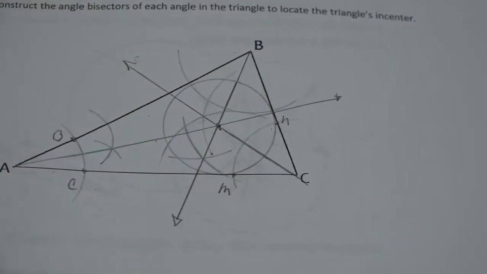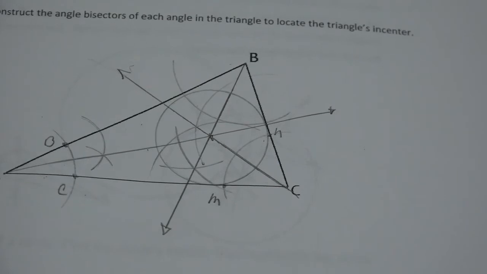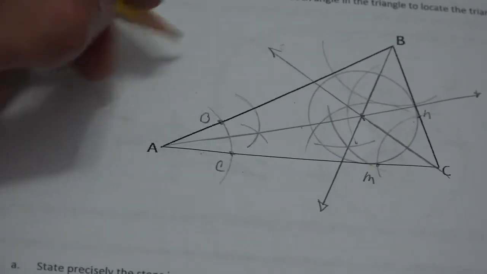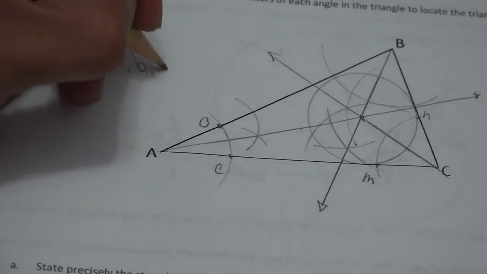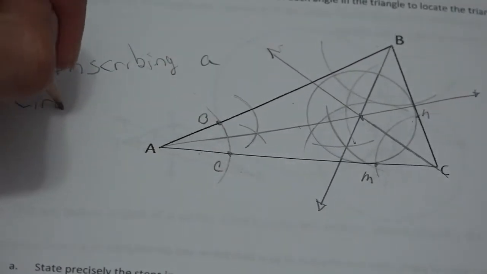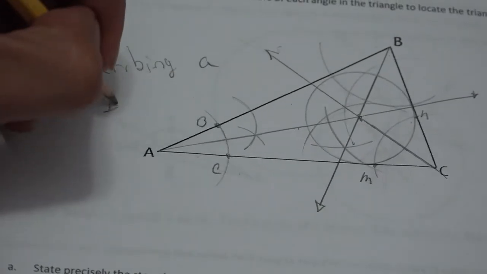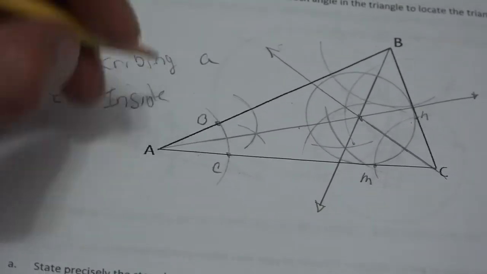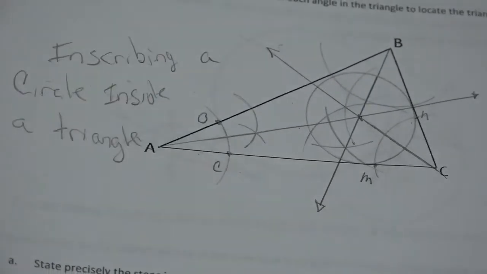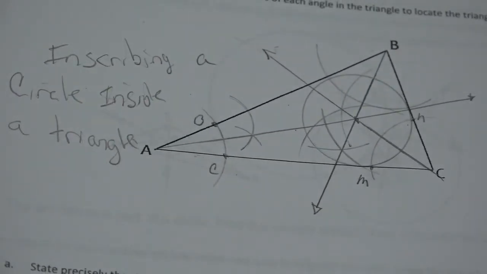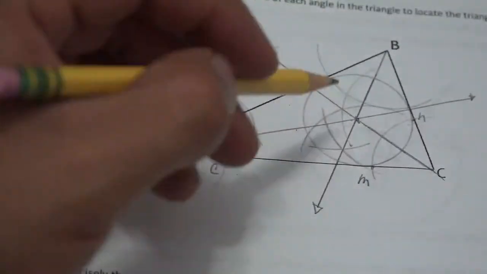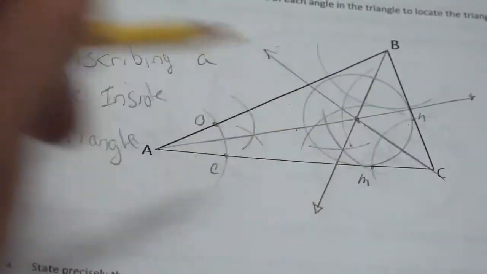This is what you call inscribing a circle inside a triangle. Okay? The intersection of the angle bisectors is the center of the inscribed circle.